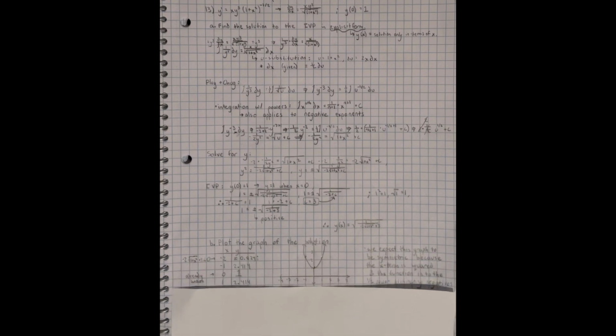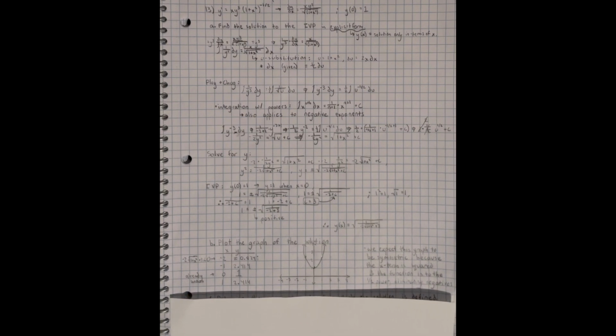Part B. Plot the graph of the solution. Let's start by making a standard x and y table. Here we have negative 2, negative 1, 0, and 1. Plugging negative 2 into the equation results in 0.824i, i for imaginary. This is because negative 2 times the square root of 1 plus x squared plus 3 is less than 0. This makes our function underneath the square root negative, and therefore our numbers become imaginary.